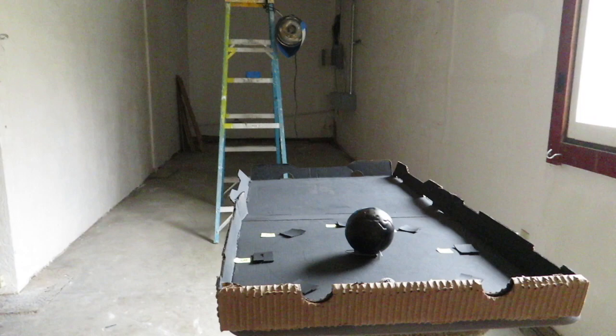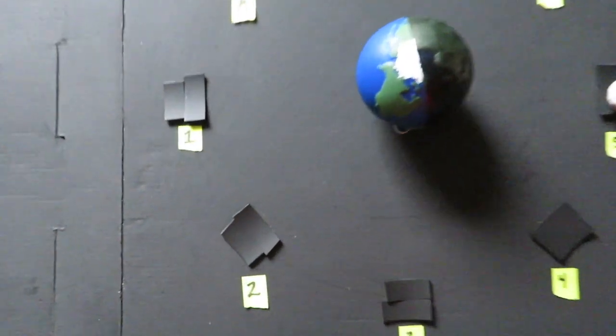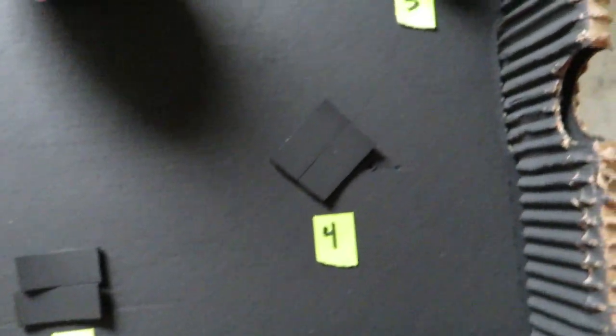In fact, to make this really work, I should probably put that ladder about a mile away, and I should probably put that moon about where that ladder is. So I'd have to take up a lot more room. I don't have it, so we're going to make do the best we can here. And we've labeled these positions 1, 2, 3, 4, 5, 6, 7, and 8. Those strips that you see are little magnets to hold down our moon.